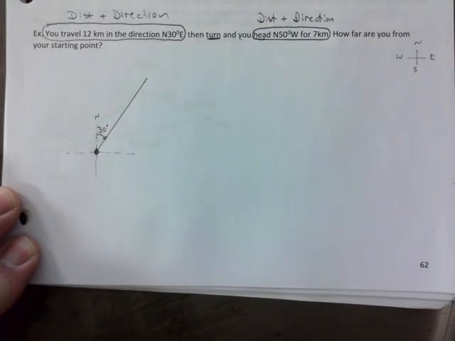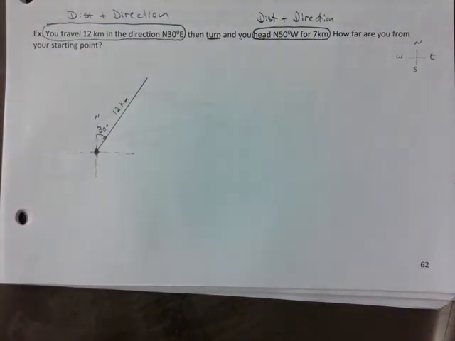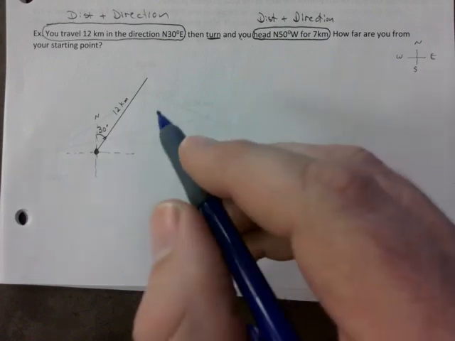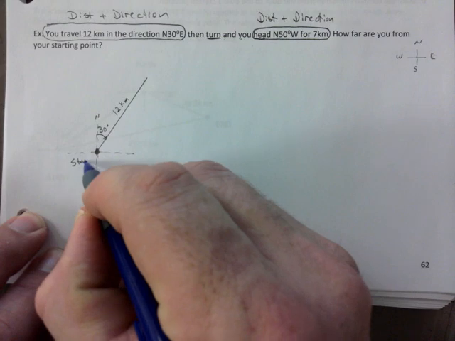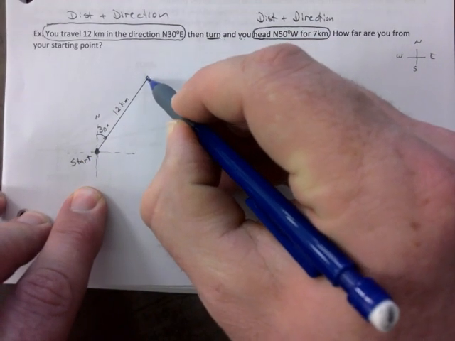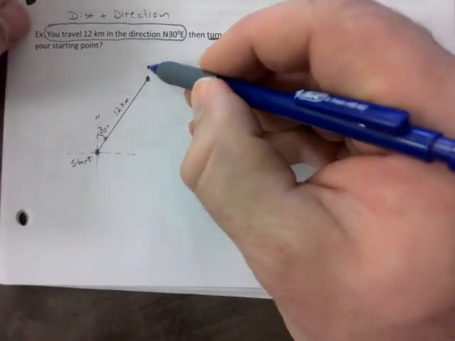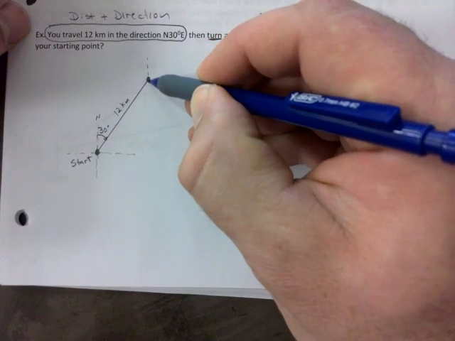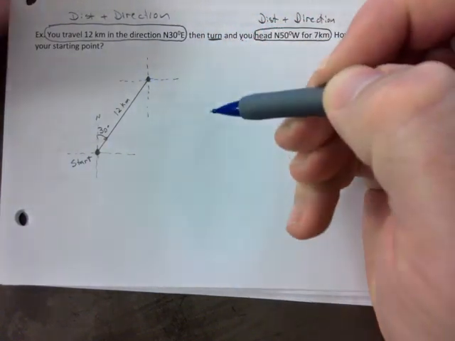And this line has a distance, so we're going to go 12 kilometers. Okay, so I'm estimating approximately. It's not drawn to scale. Next, you turn. Okay, so this is your starting point. Then you turn here. So before I write, I'm just going to say, okay, at this point, something happens. I change my course. So I'm going to make a compass rose there again. Because remember, it follows you wherever you go, actually.